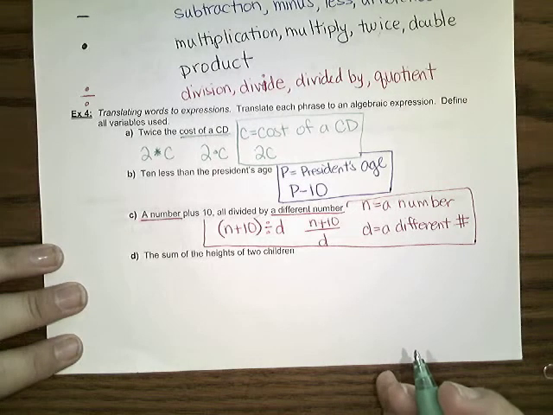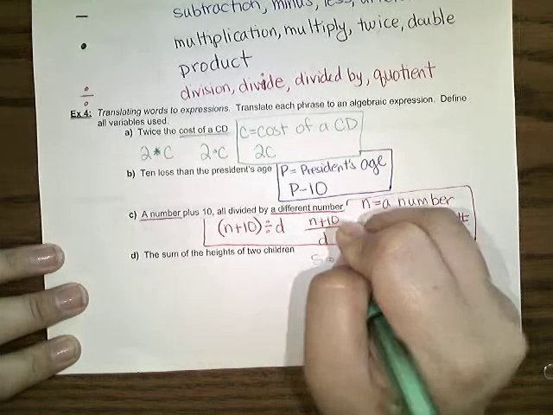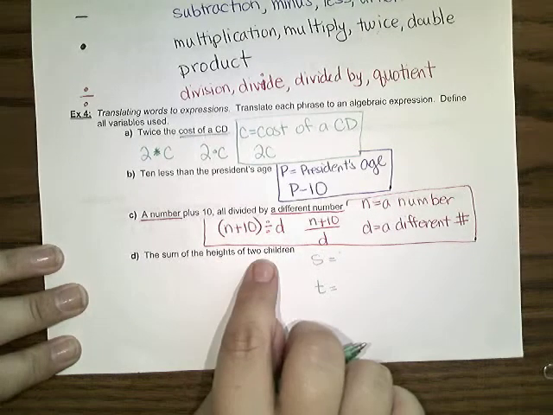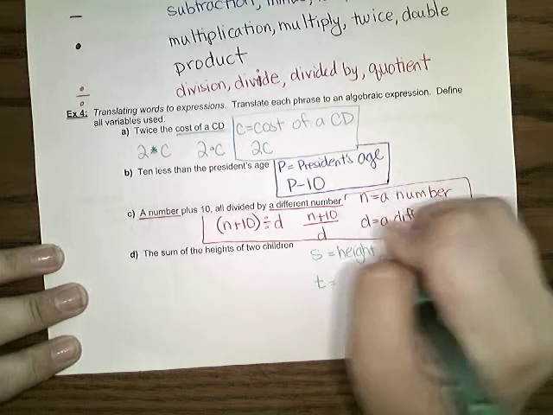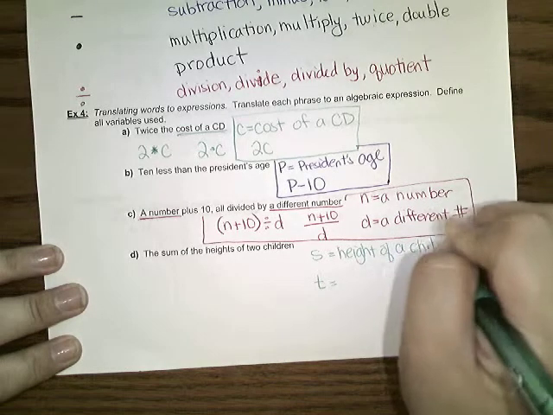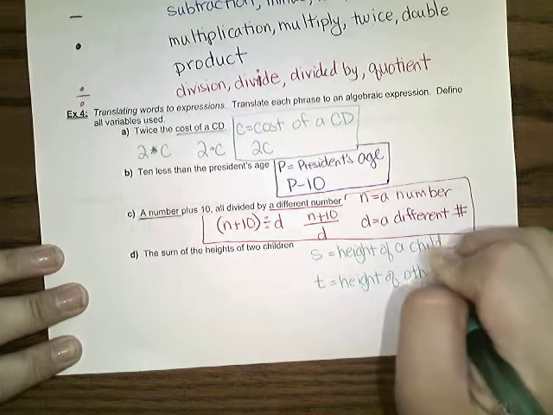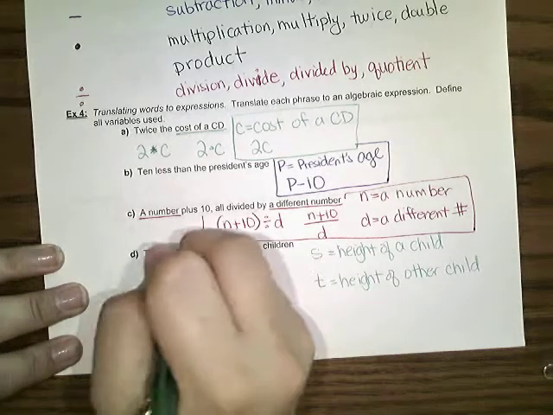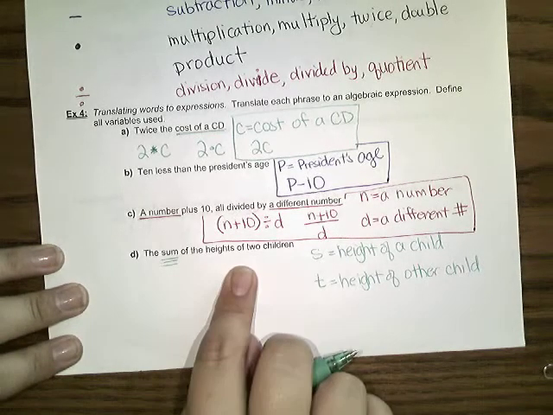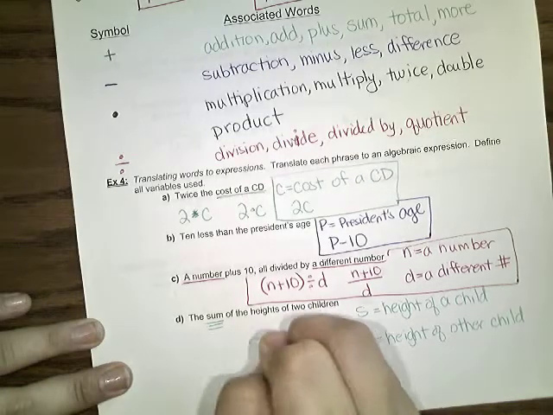I'm going to use S and T. So I'm going to say S represents the height of one child and T is the height of the other child. So we say the sum, right? The sum of their heights. Sum represents addition. So we say S plus T.